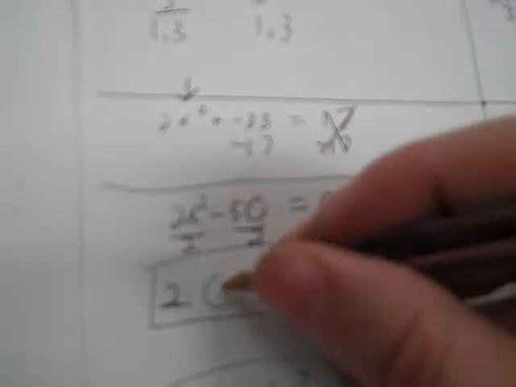X, nope. 2. 1 and 2, so 2 divided by 2 is 1. 50 divided by 2 is 25, so 2 works, but just 2, not 2x. So that'll be 1x to the second minus 25.